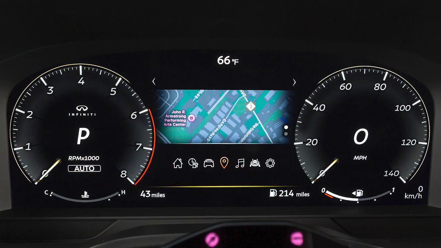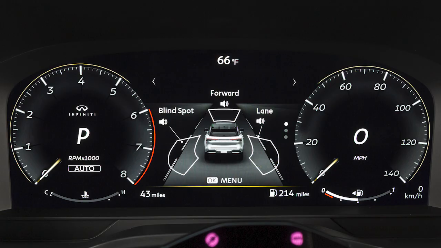Use the controls to navigate through the menu items. Some menus may vary based on the equipment installed on your vehicle.